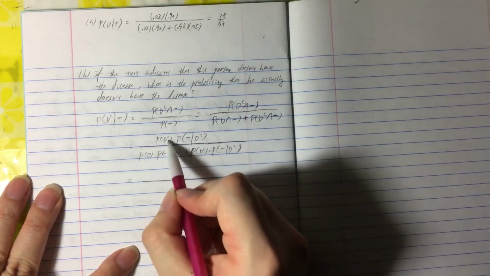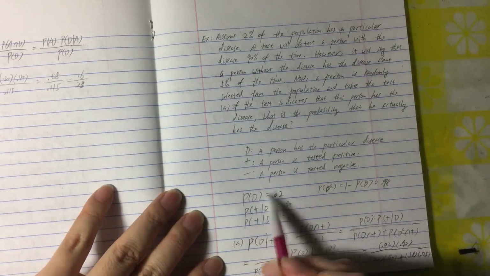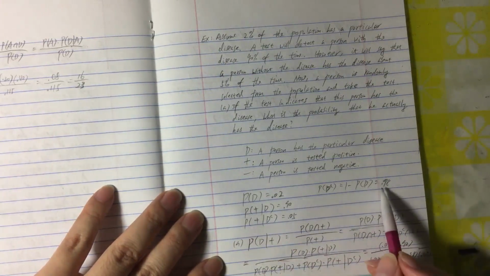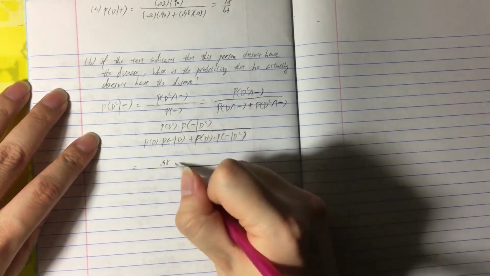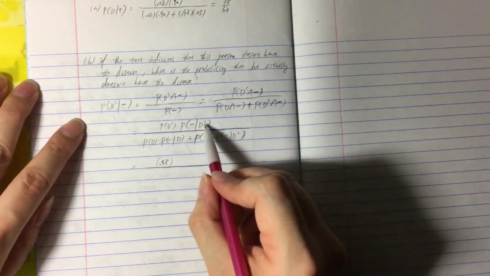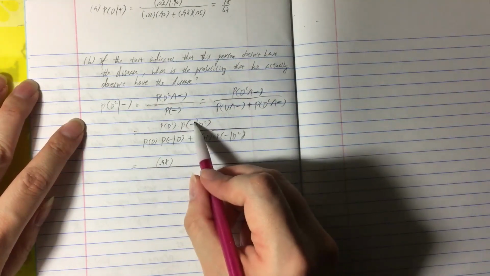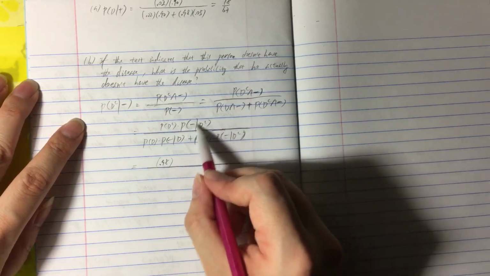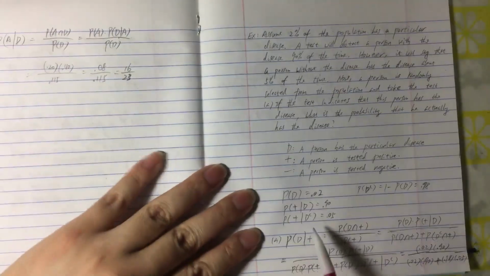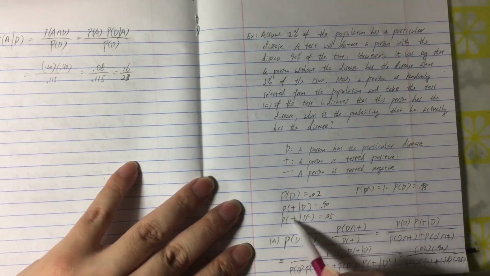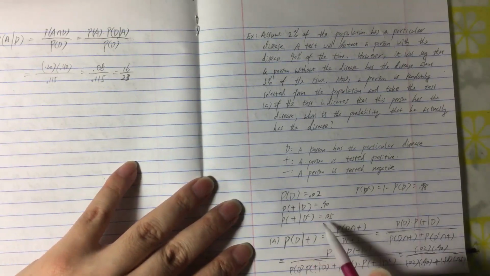What's the probability that the person doesn't have a disease? We know that in the population, 2% of them have disease. That means the chance that a person doesn't have disease is 98%. That's 0.98. If a person doesn't have disease, what's the probability that this person is test negative? We know that if a person doesn't have disease, the chance he tests positive is 0.05.